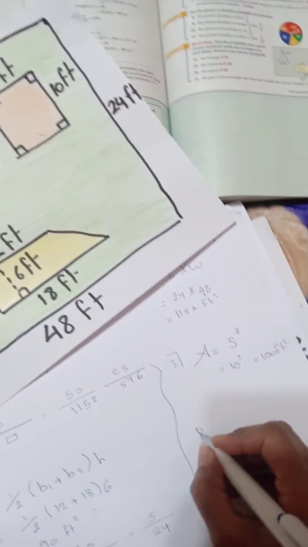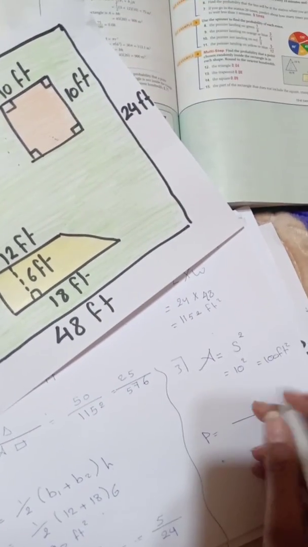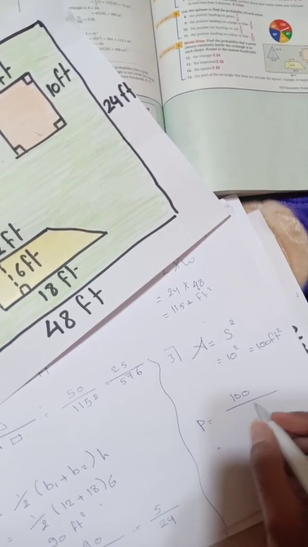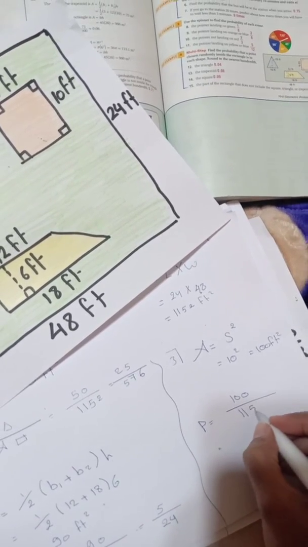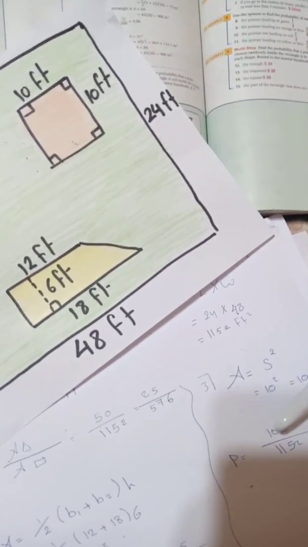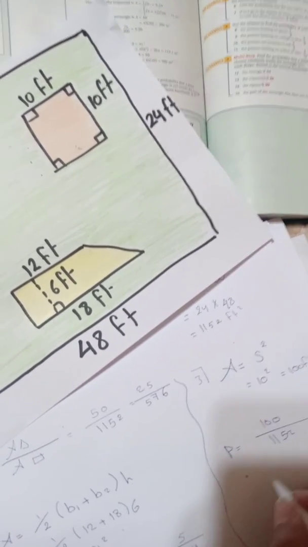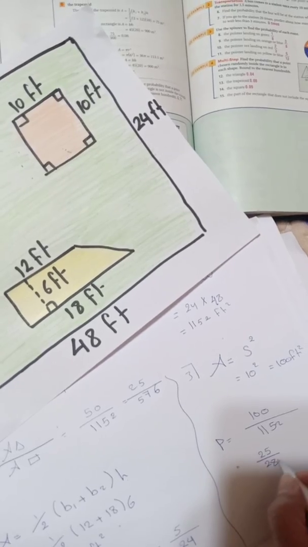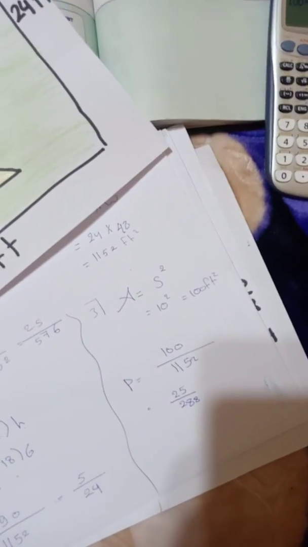So the probability will be the area of the square over the area of the rectangle, 100 over 1152. This gives 25 over 288. This is the last value.